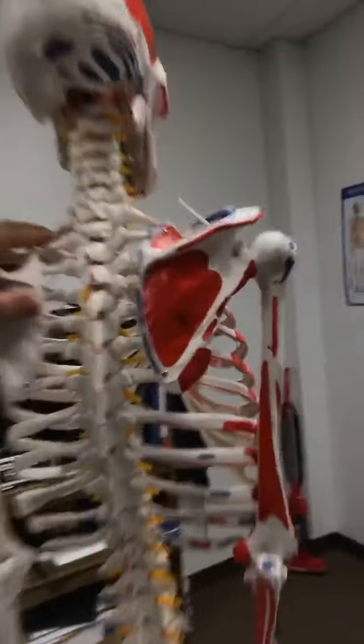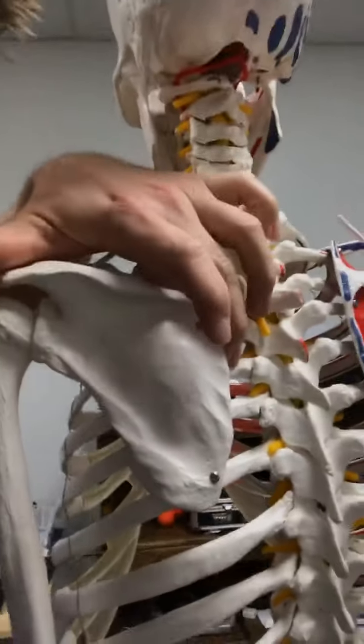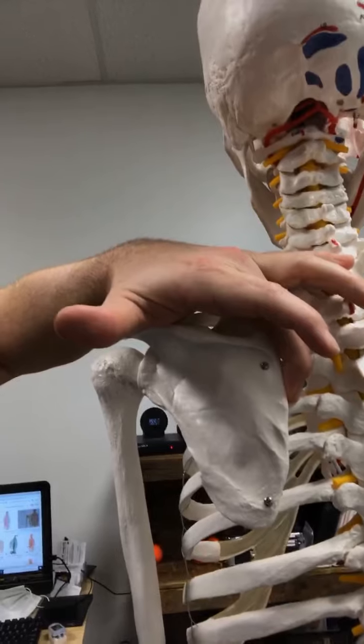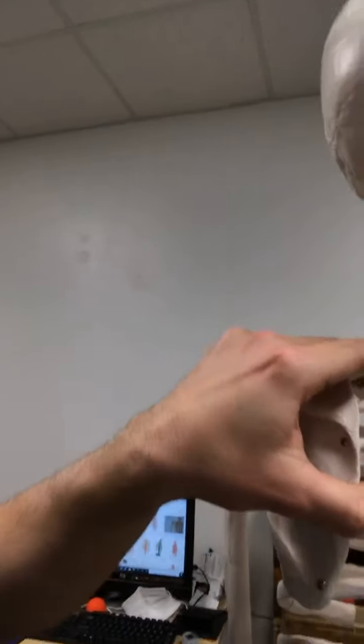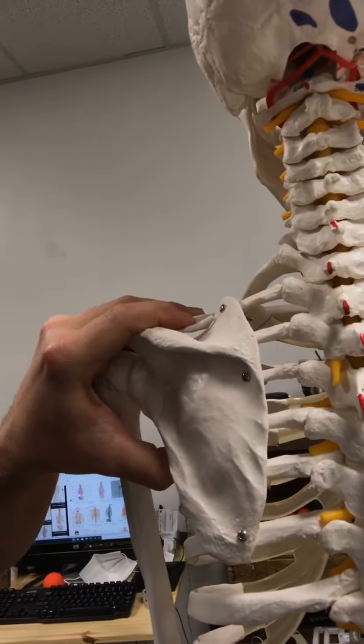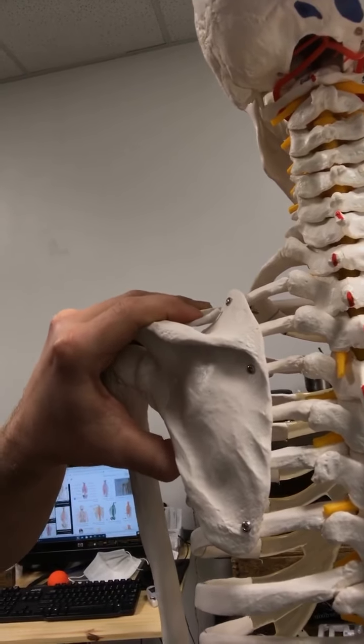So with the ribs, the joint we're talking about is right up in here. See where that vertebra meets this rib right here? This is called the costovertebral joint. And there's just a tiny bit of movement right here. So I'm going to move the rib a little bit. I'm just pulling on that rib. You can see that joint just barely move right in there, right?